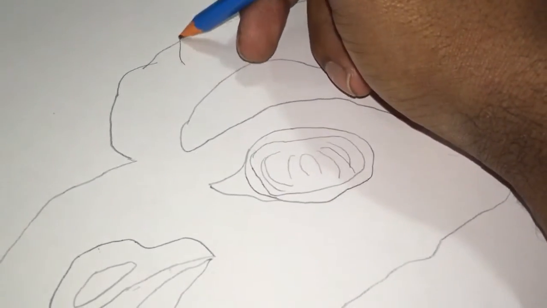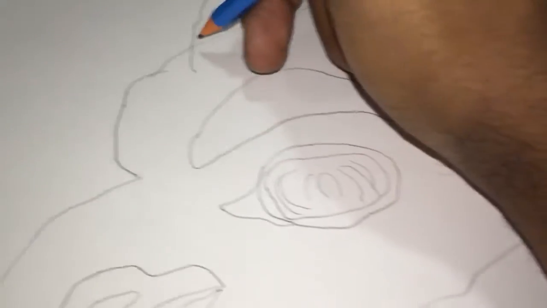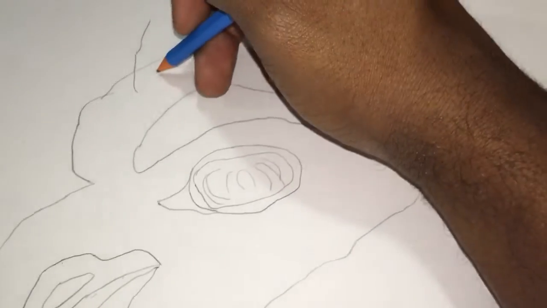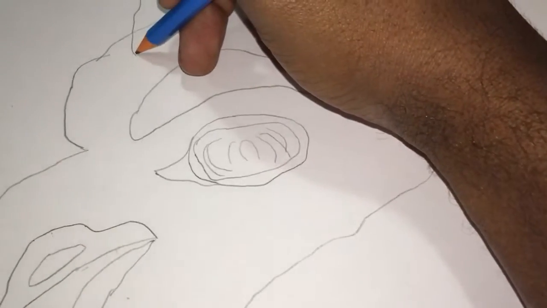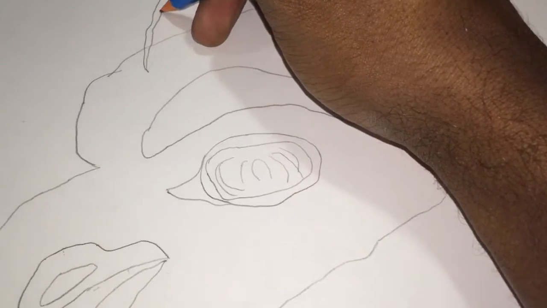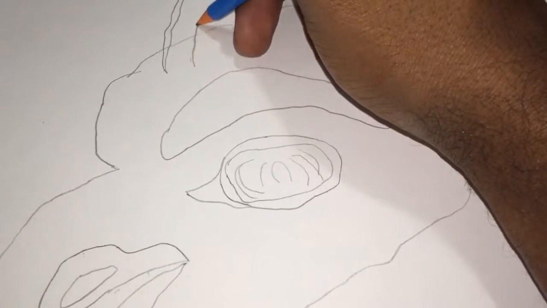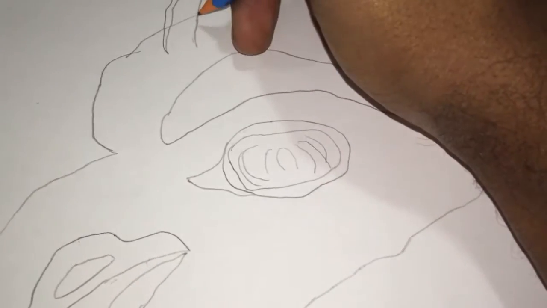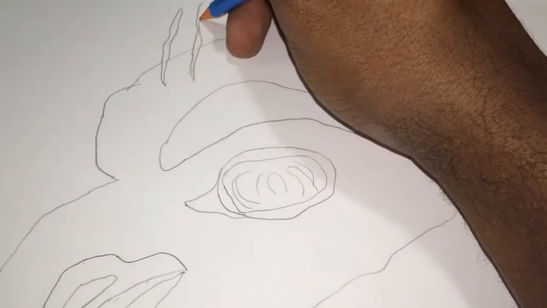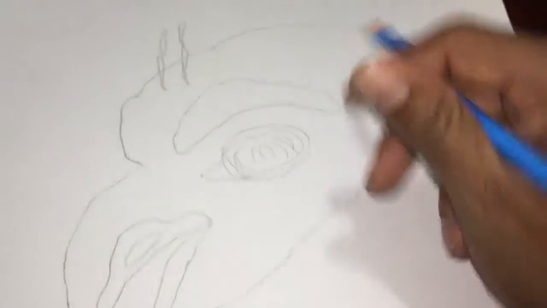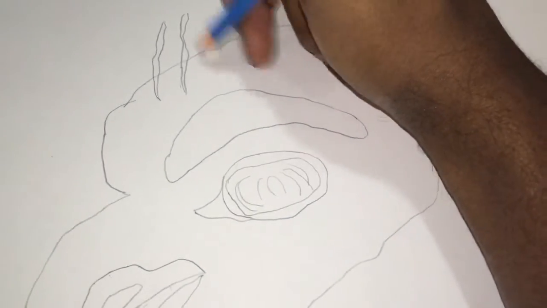And then the last touch is adding the hair that is on the top. This mask headdress has some wild and crazy hair, so you can have a little bit of fun with that, making it go up wild.